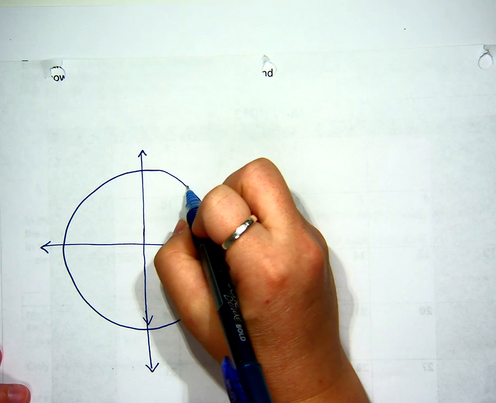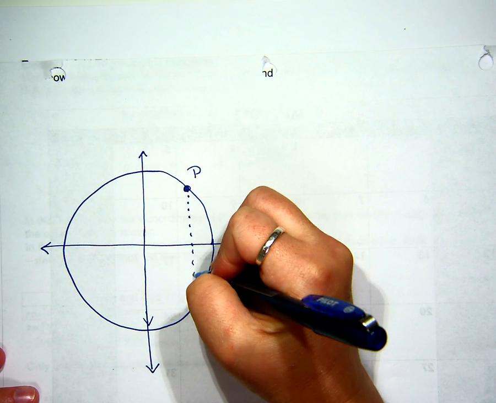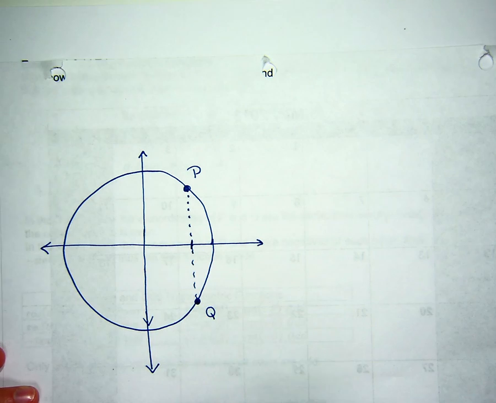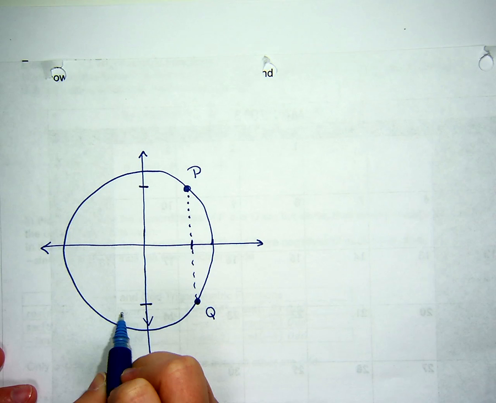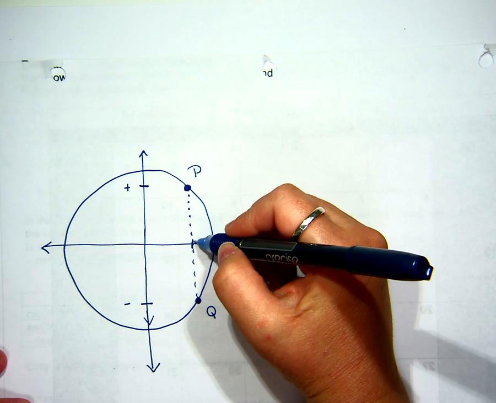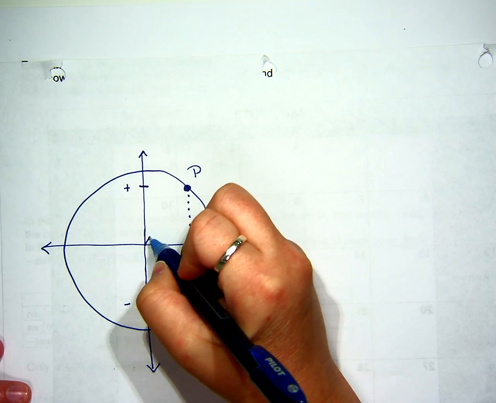Now, let's say that I want to talk about this point P. I want to talk about this point Q. Now, this point P and this point Q line up on the exact same value here on the x-axis. The point P lines up for a positive y value. Point Q lines up for a negative y value. But they're the same distance from the x-axis.